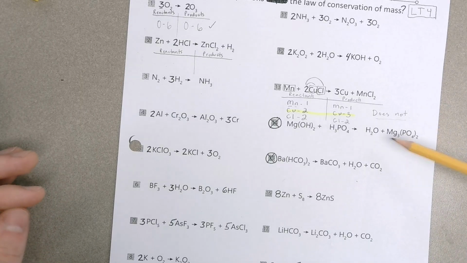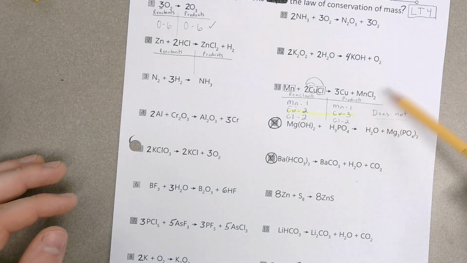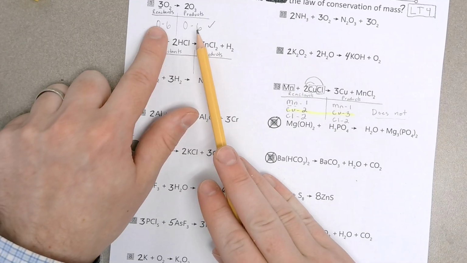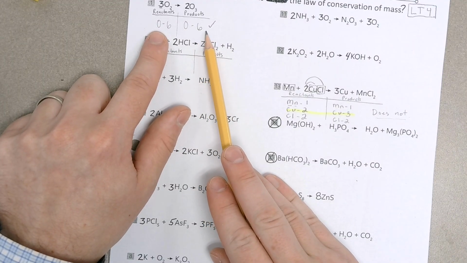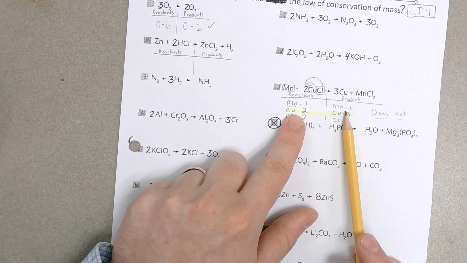I hope this helps. I will make sure I post an answer key for all of these shortly, but follow this same process when you're trying to prove the law of conservation of mass. Count the reactants and products, see if they're equal on both sides. If they are, it shows the conservation of mass or matter. If they aren't equal on the reactants and the product side, it does not show this.